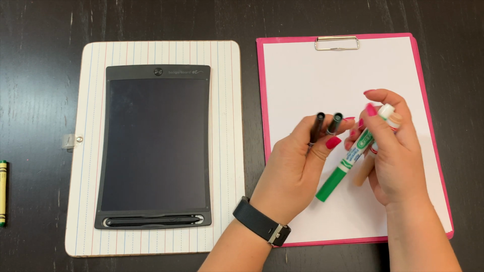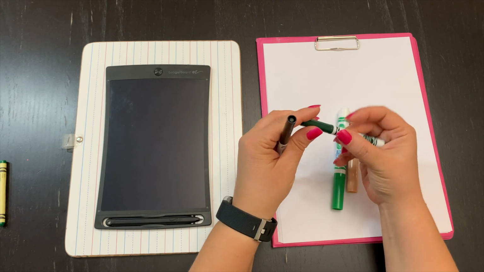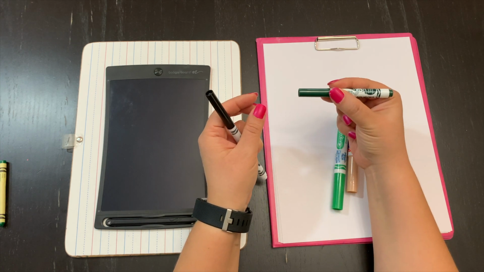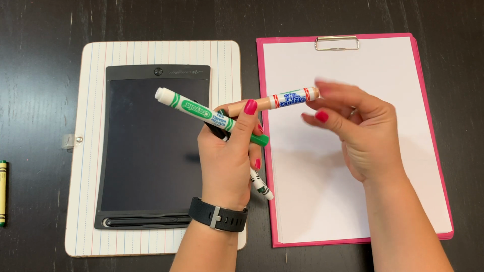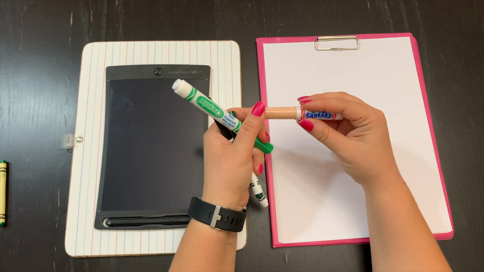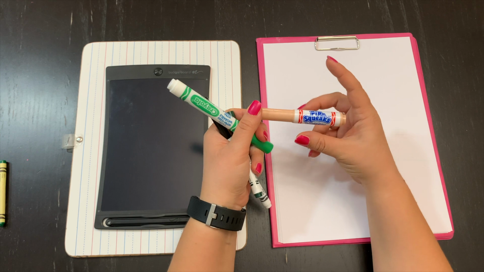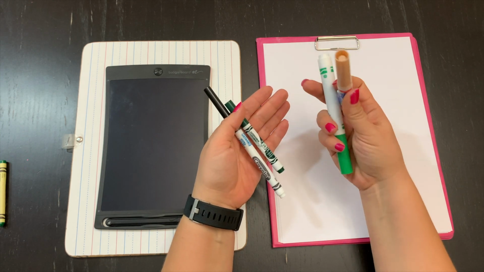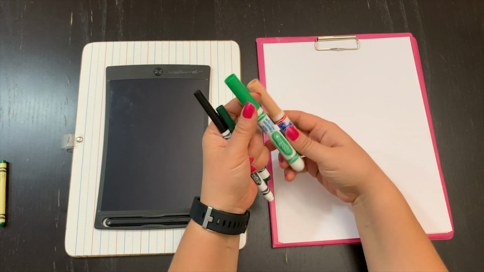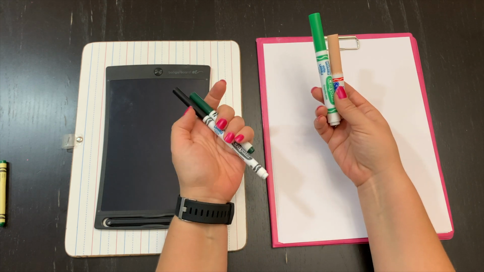Whereas these thin ones, they're harder to hold on with the pencil grip like this. So I would recommend with these ones, children that don't have those fine motor skills would find this one much easier to draw with than the little ones. So I suggest starting with the longer and thicker ones rather than the thinner ones.